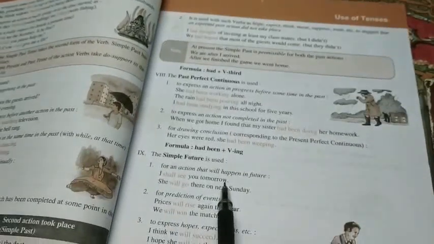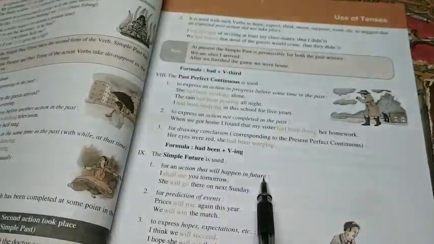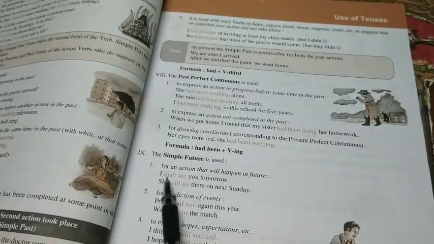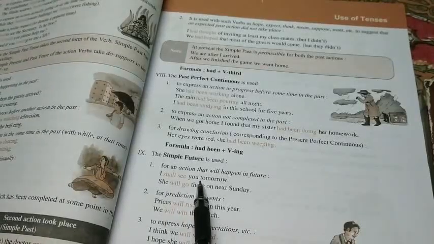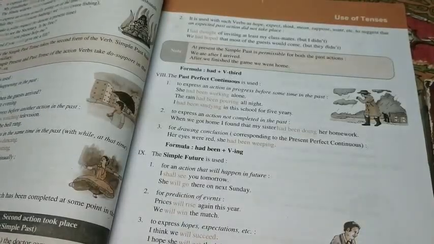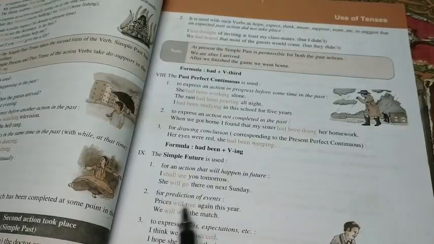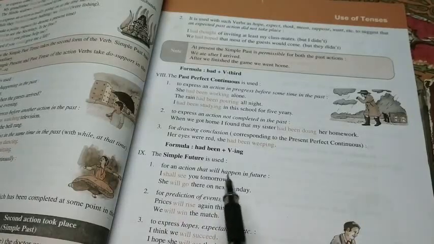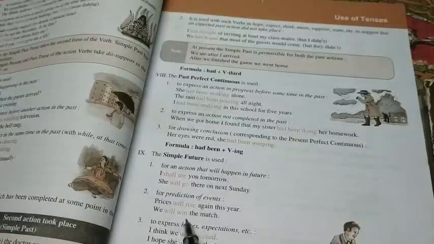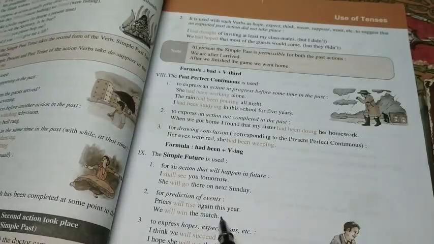Now, simple future tense is used for an action that will happen in future. I shall see. Subject plus shall or will plus verb in present form. For prediction of events: prices will rise again this year. It was a prediction, prices will rise again. We will win the match. The match has not been held yet, but we will win the match in future.